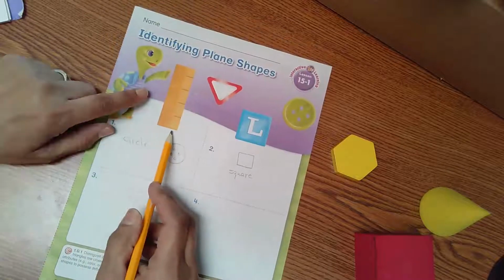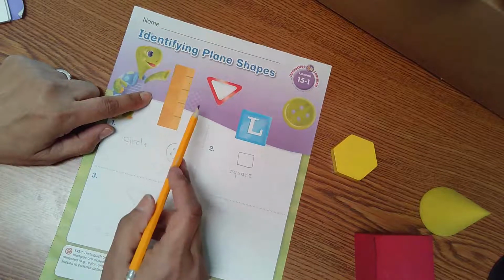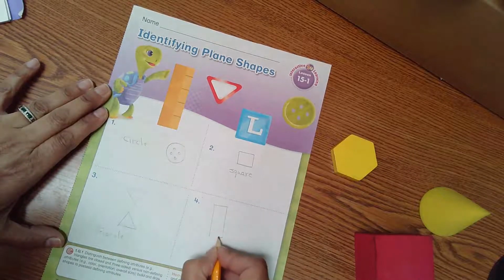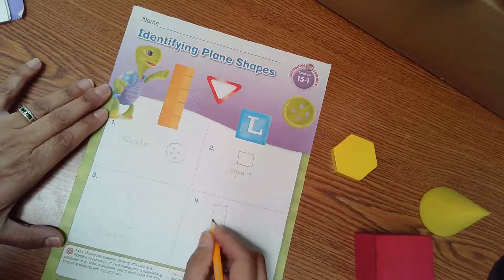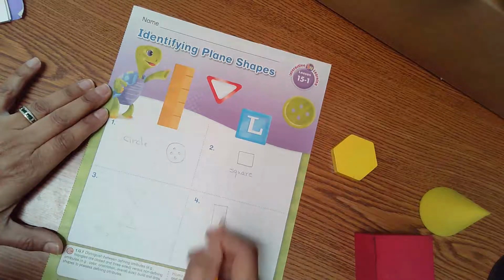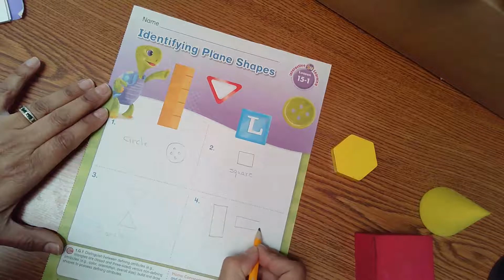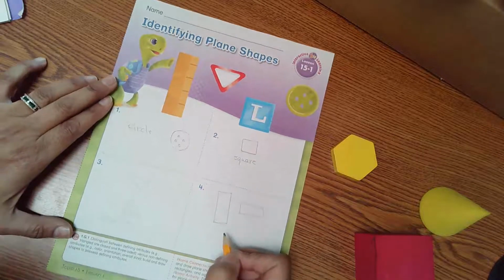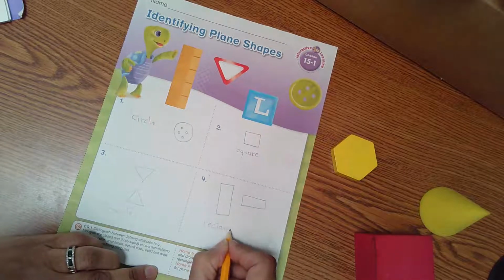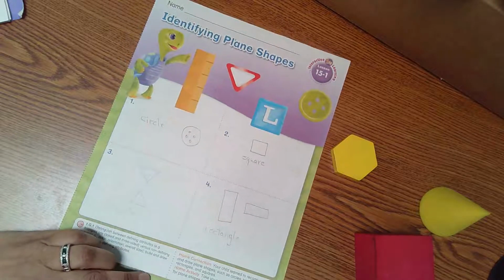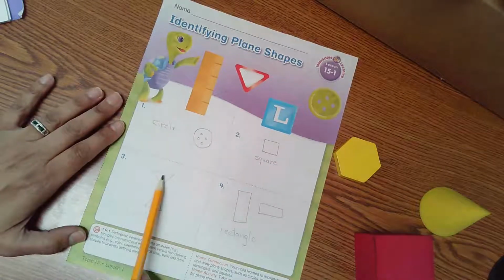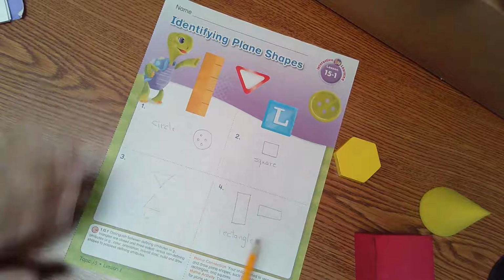And then this looks like, very good, rectangle. So rectangle can be like this, two sides and two sides, two facing each other the same length, and the other two sides facing each other the same length, or it can be this way. Either or, this is rectangle, so we're gonna write it down here. All right, so this button is a circle, that block is a square, and then I see that yield sign is a triangle, and then this is a rectangle.